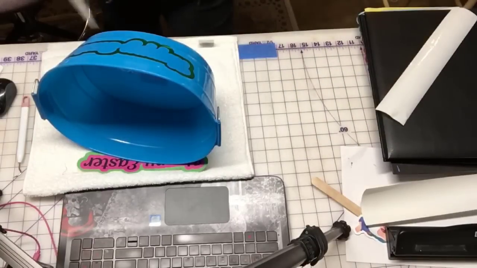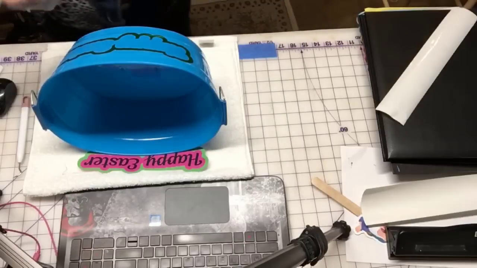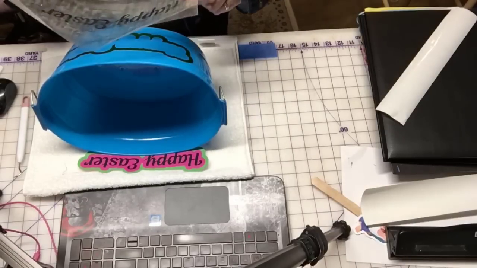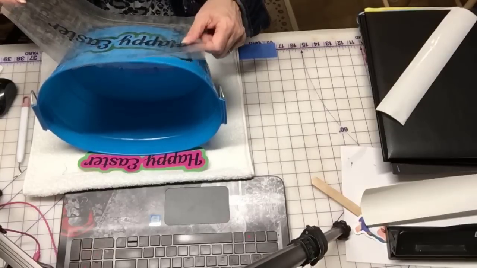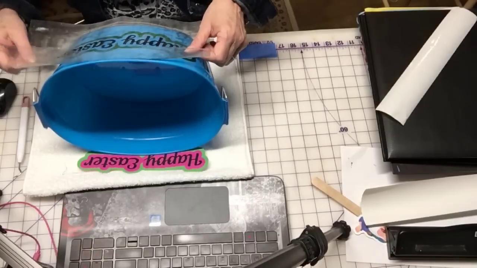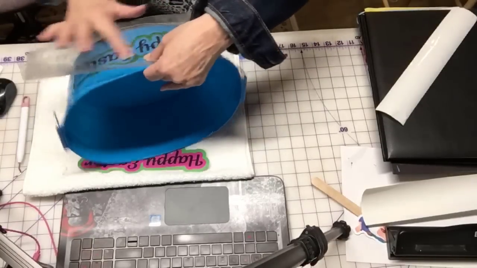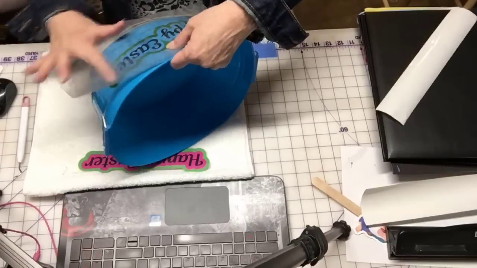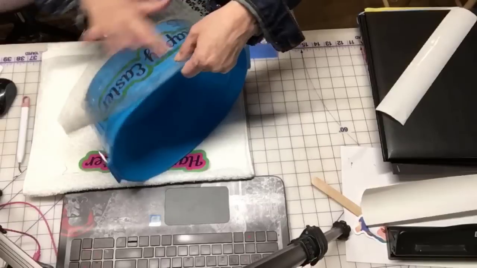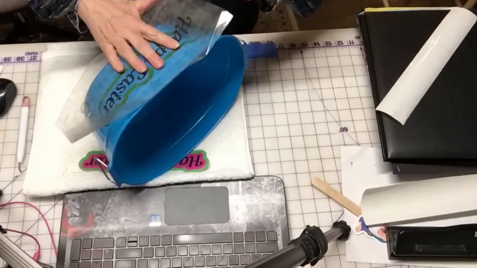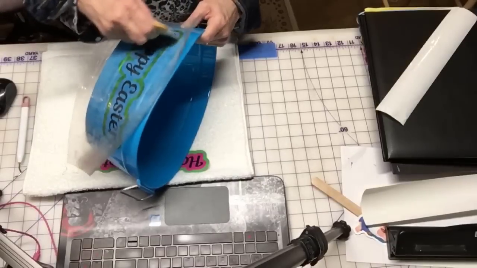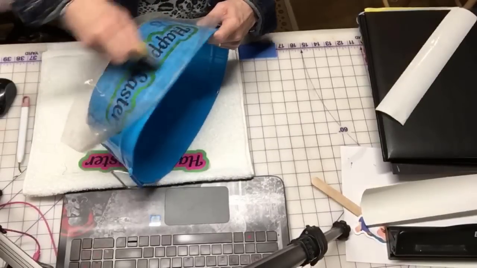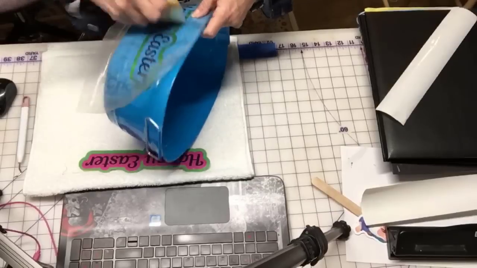Perfect. All right, now let's see if I can get this on here right. Yeah, perfect. Just start from the center and work yourself out to the sides. Okay, and then burnish it down a little bit with your tool, just to make sure everything sticks.